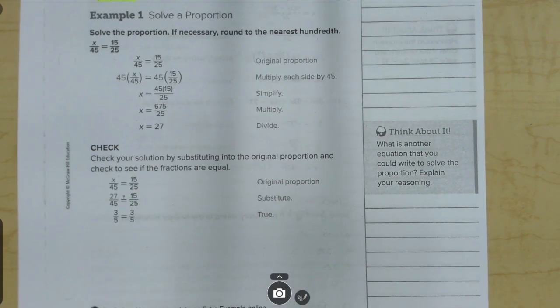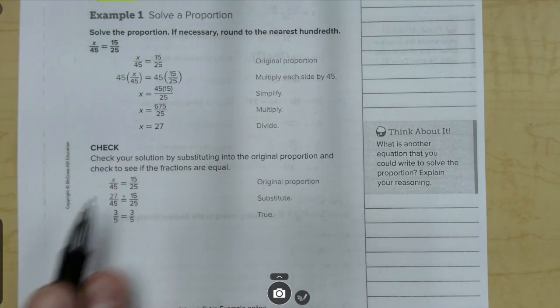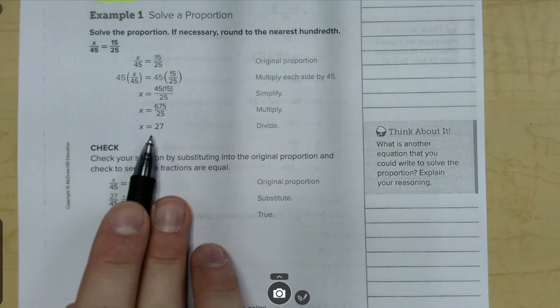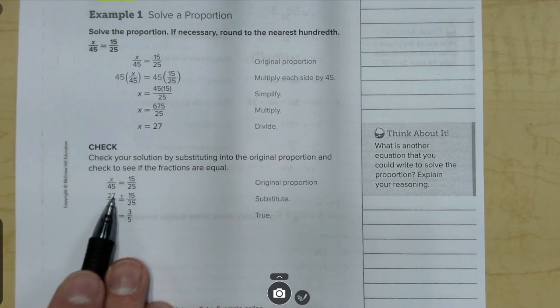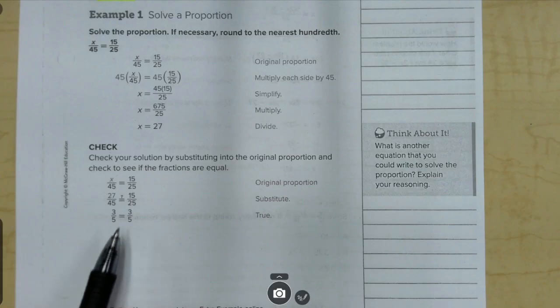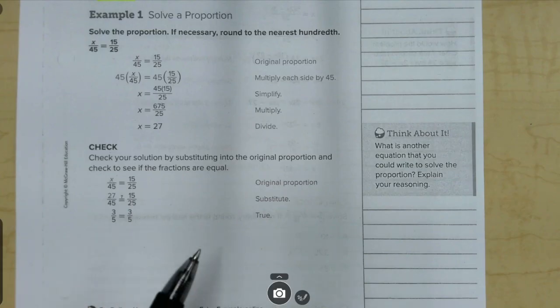So check your solution by substitution into the original proportion and check to see if it works. From here, we had 27 as what we solved for. We're going to plug the 27 in for x, and they both reduce down to 3/5, which is a true statement. It says, what is another equation that you could write to solve the proportion?